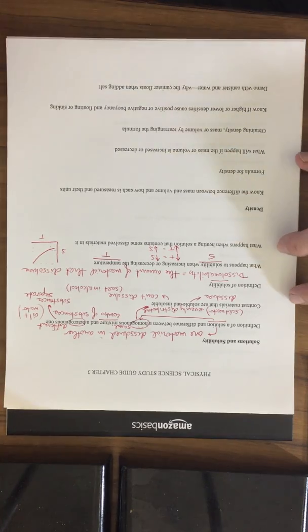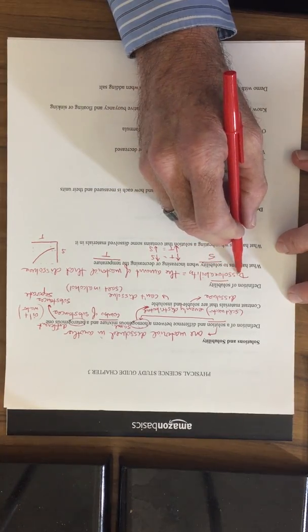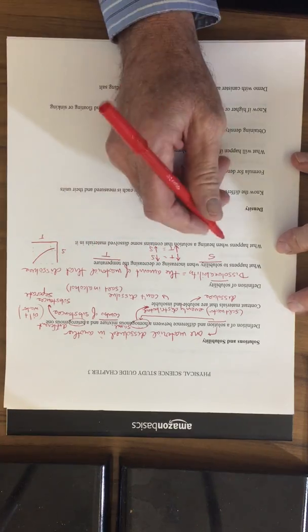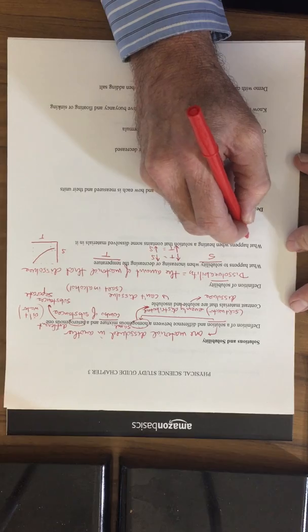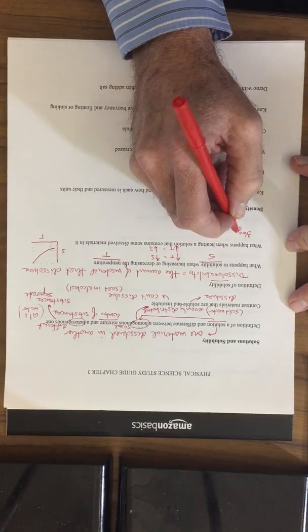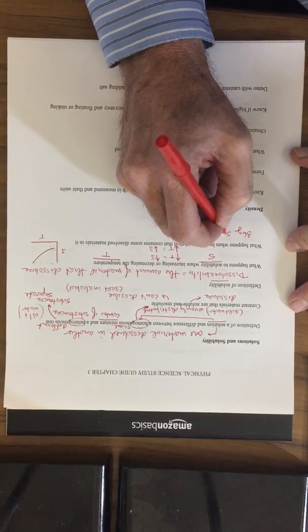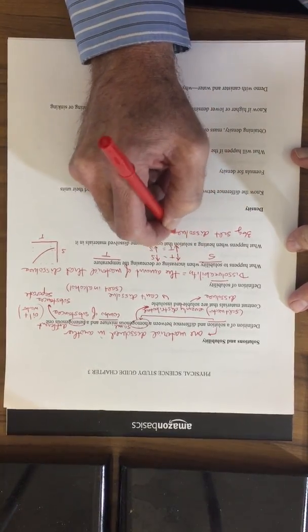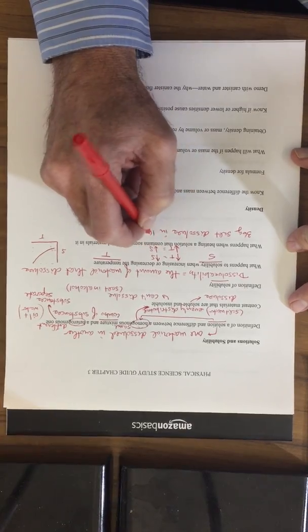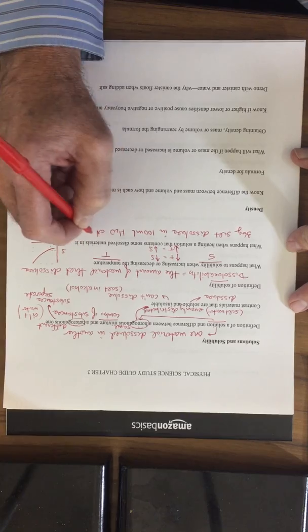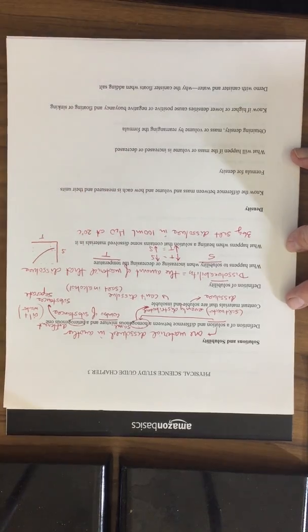Let's take a look at an example of the solubility. Solubility of salt in water, the amount of material that dissolves. The amount that dissolves at room temperature is 36 grams. 36 grams of salt dissolves in 100 milliliters of water at room temperature.